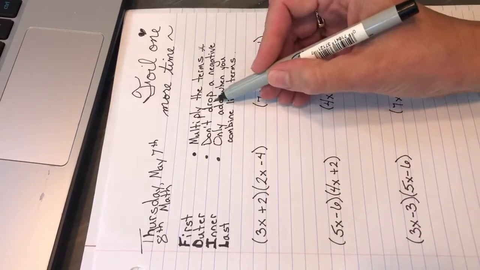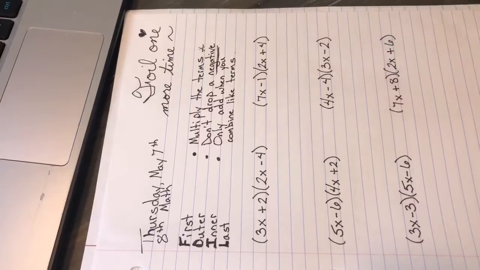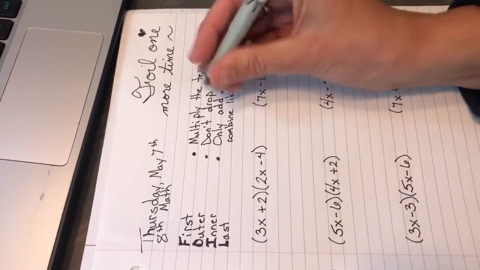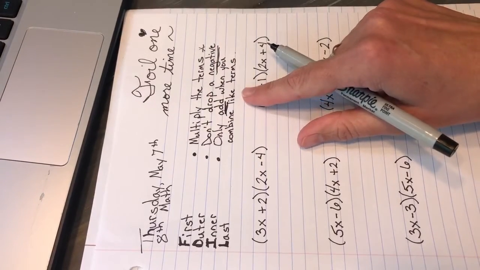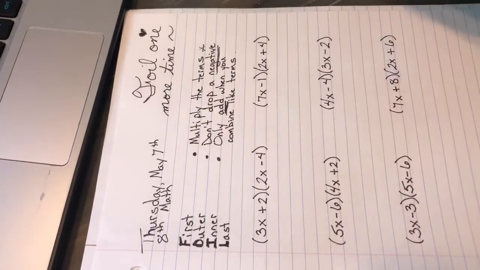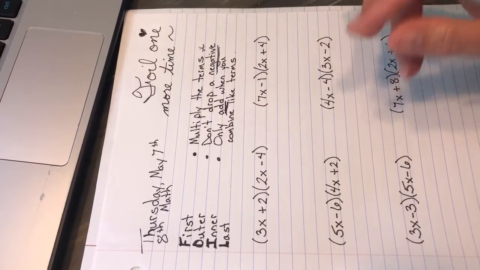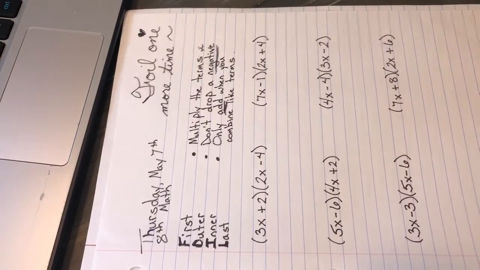Make sure you do not drop a negative sign, because that can mess up your answer. The only time we add is when you combine the like terms. So there is no adding until after you've done first, outer, inner, last. We only add when we combine the like terms in the middle.